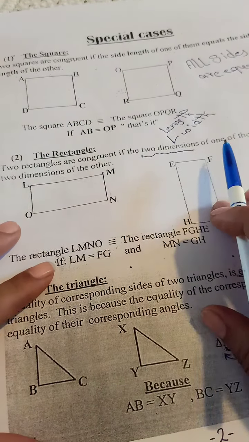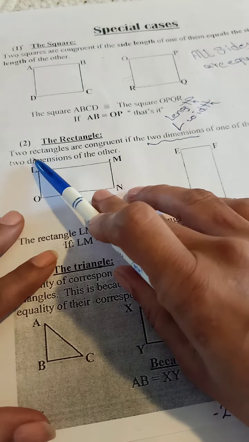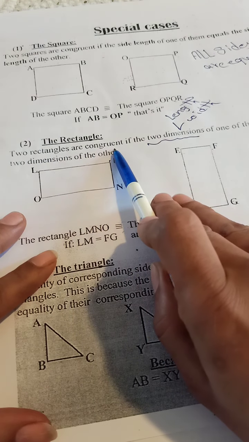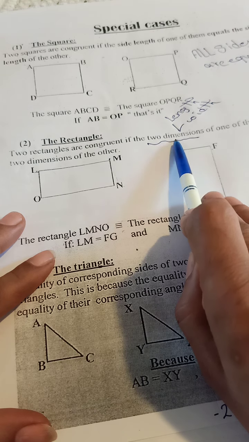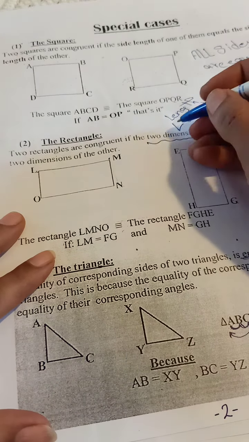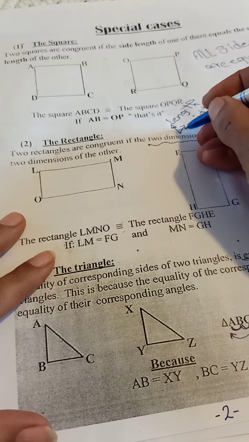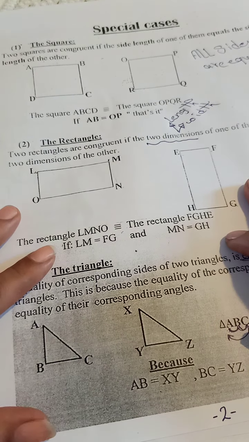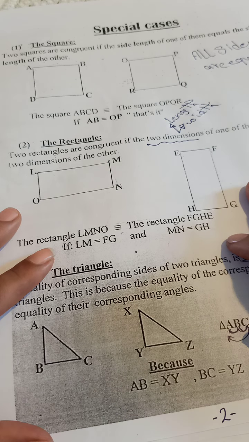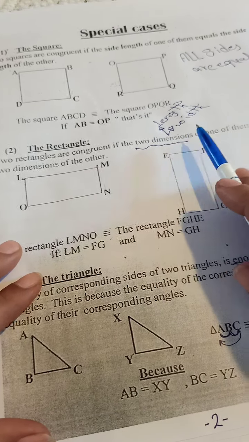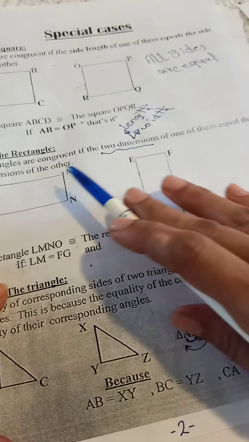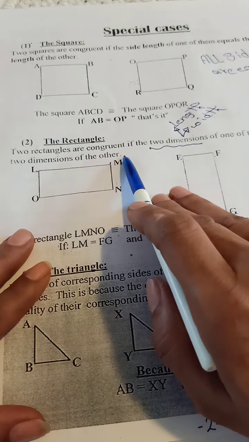What about the second case, the rectangle? Two rectangles are congruent if the two dimensions, what's the meaning of the word dimensions? The length and the width, because the sides of a rectangle are called length and width. If the two dimensions of one of them equal the two dimensions of the other.